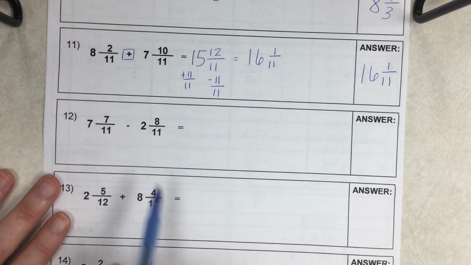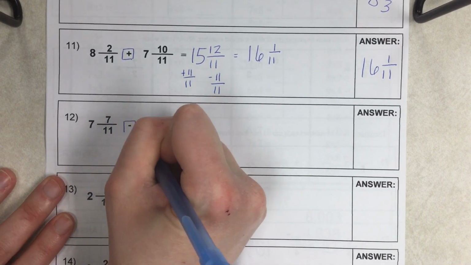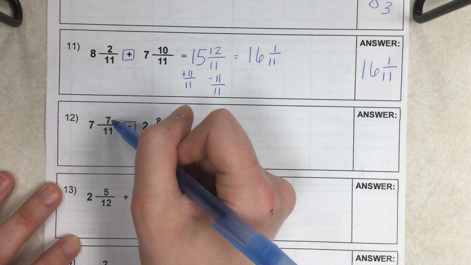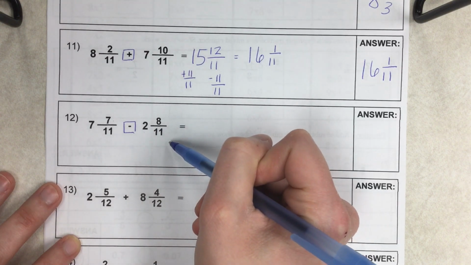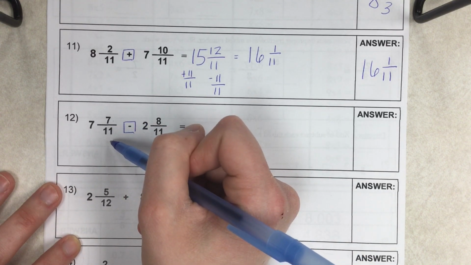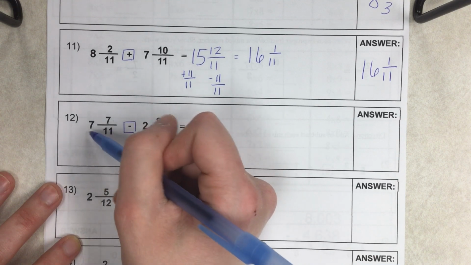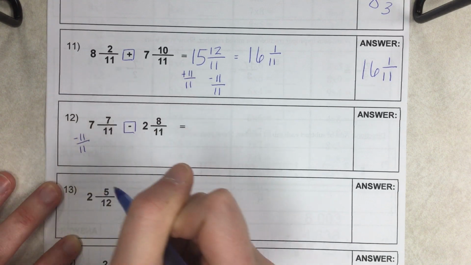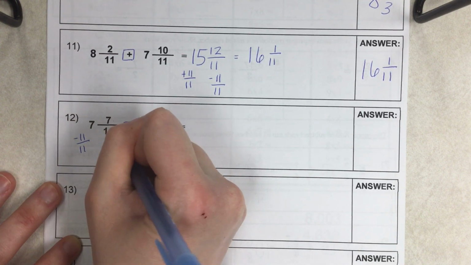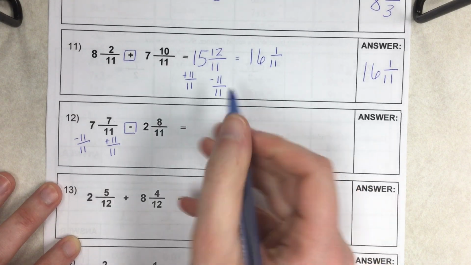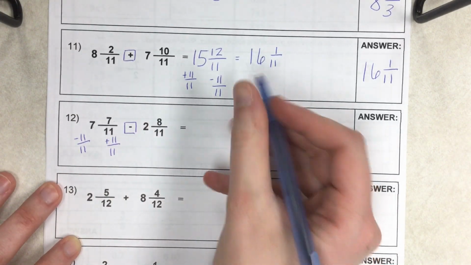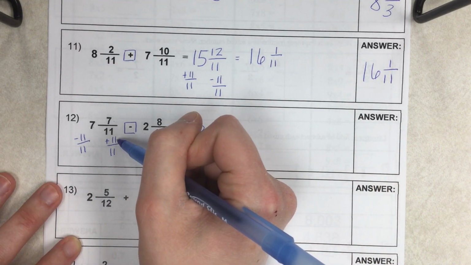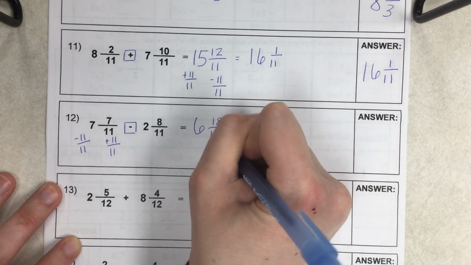Number 12, 7 and 7/11 minus 2 and 8/11. Start by subtracting the fractions. 7/11 minus 8/11. 7 is smaller, so I can't do that. So I'm going to need to take a whole away from the 7. I'll take away a whole of 11 over 11, because that's my denominator, and add the whole to the fraction, 11 over 11. Then I'm going to rewrite 7 minus 1 whole equals 6. And 7/11 plus 11/11 equals 18/11.